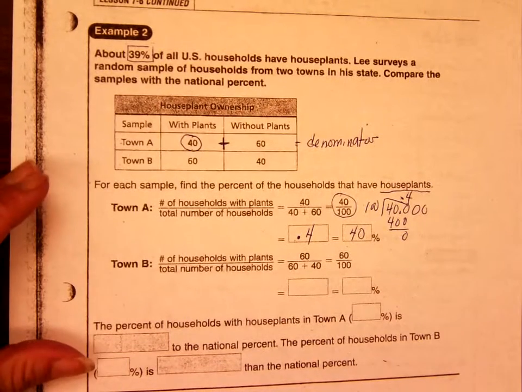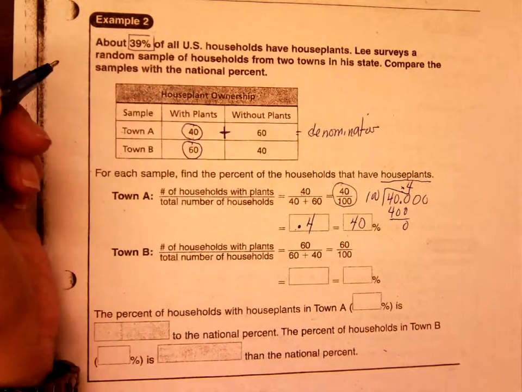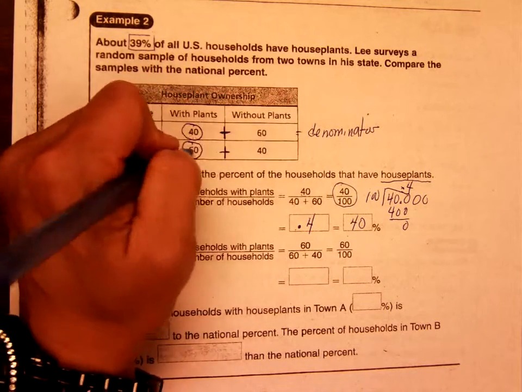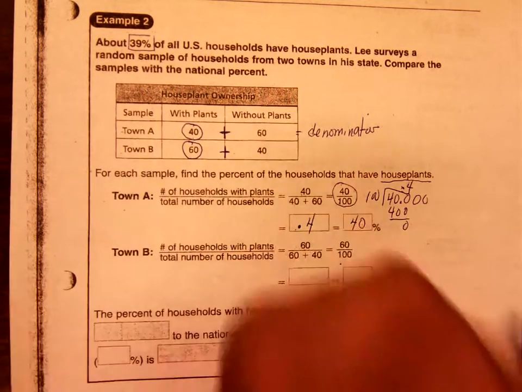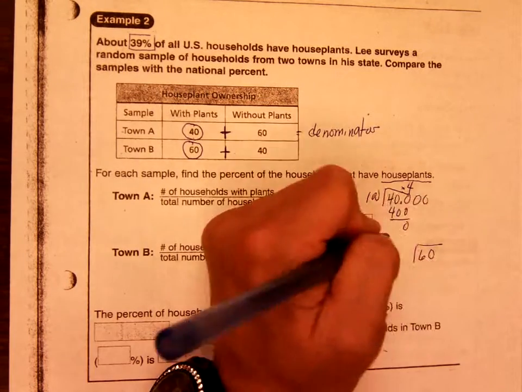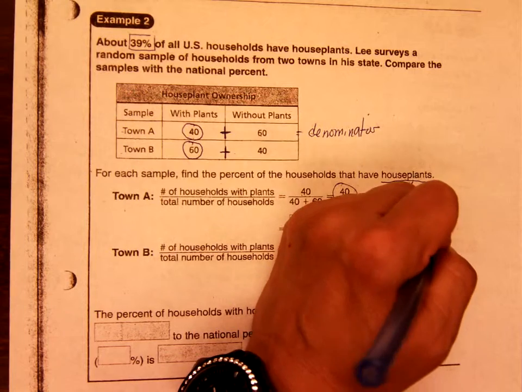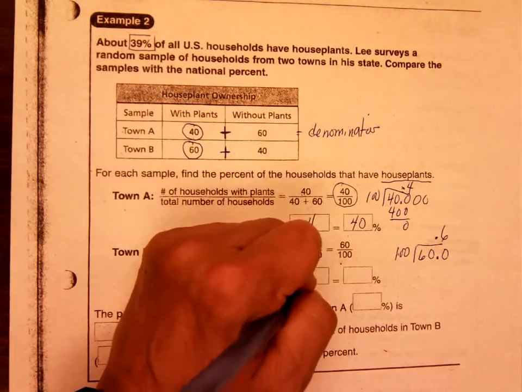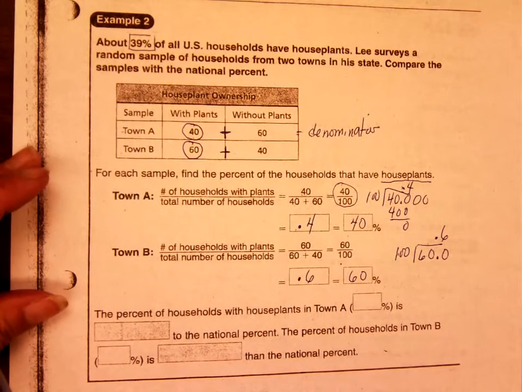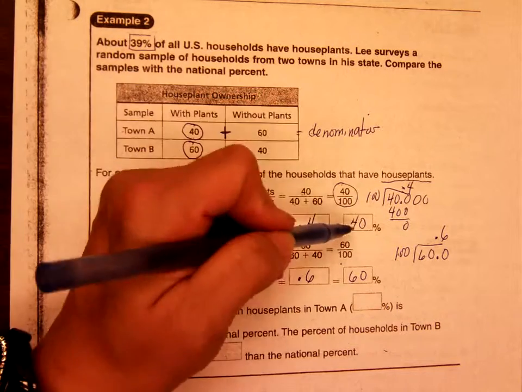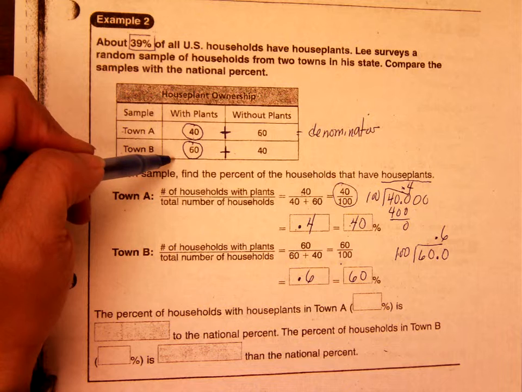Town B, same thing. The with plants is your numerator. For your denominator, you add the 60 plus the 40 to get 100. Then you divide 60 divided by 100. 100 doesn't go into 60, put your decimal, and you get 0.6. To get your percent, it would be 60%. So now town A is 40%, town B is 60% that have plants in their household.